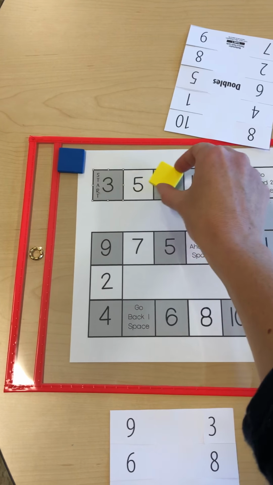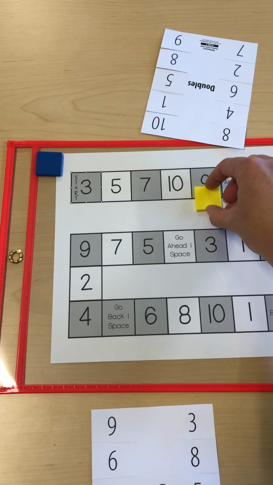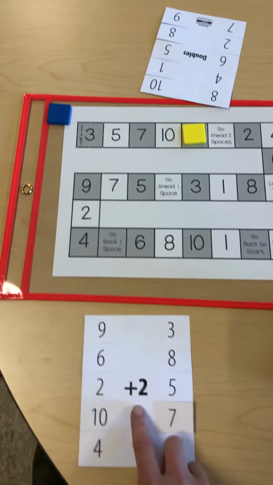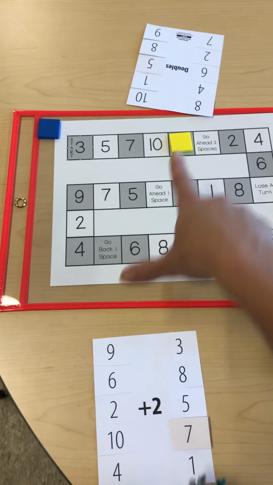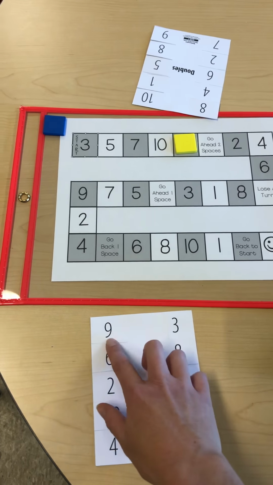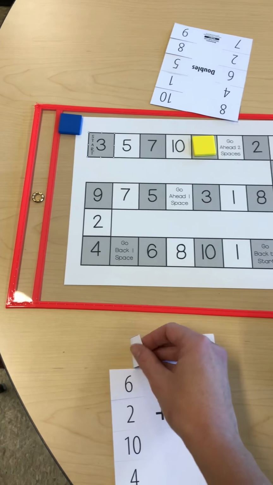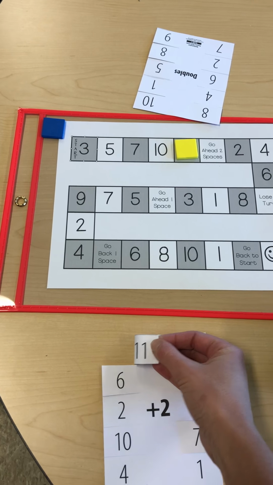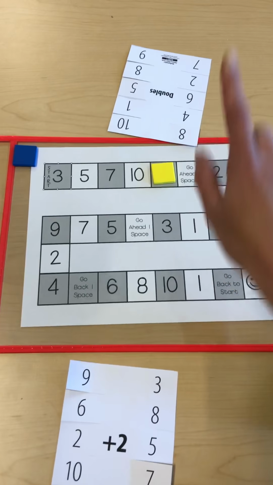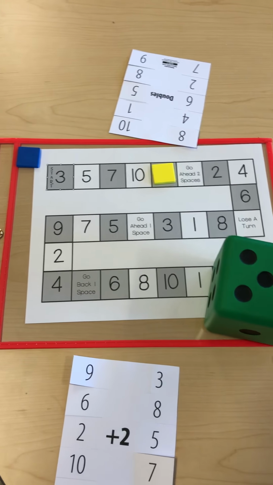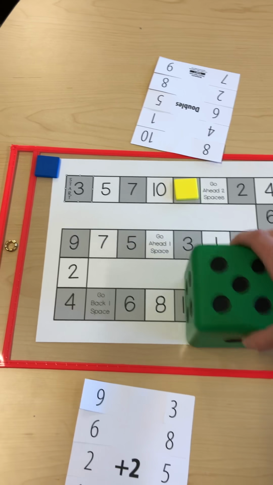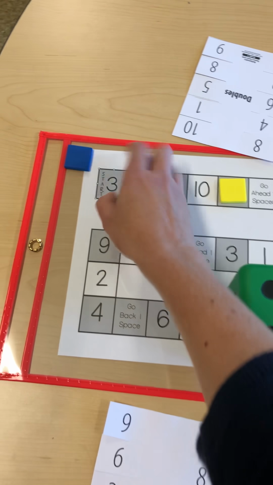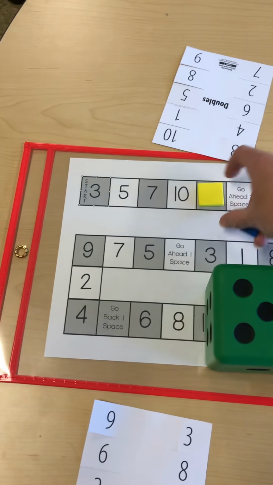So 1, 2, 3, 4, and 5. So I landed on 9, and since I'm working on +2, I say 9 plus 2 is 11, and then I can check my work and prove to my partner that I am correct. Now, my partner would then go, I'm gonna roll for my partner. He or she is gonna move 5 spaces, 1, 2, 3, 4, 5, same spot.